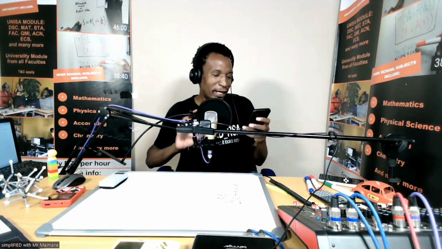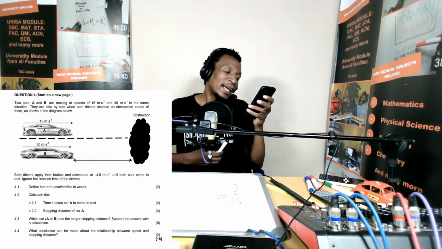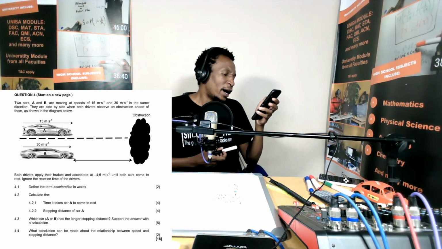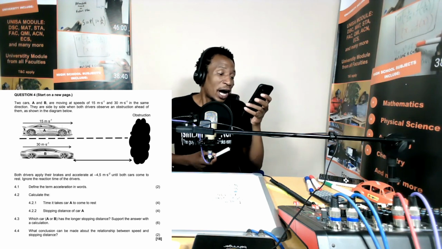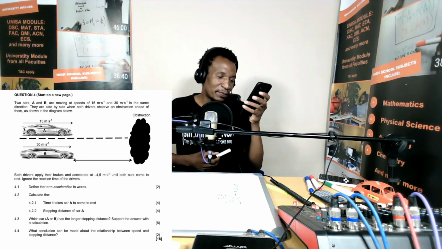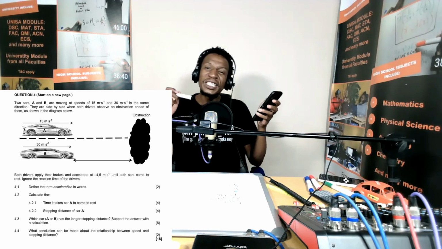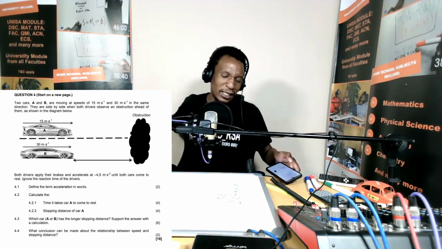Now, coming to the real things. Question 4.3, you can see it's even 6 marks, meaning it's more juicier, meaning one has to work a bit harder. Here, they're asking which car, A or B, has the longest stopping distance. Support the answer with a calculation.